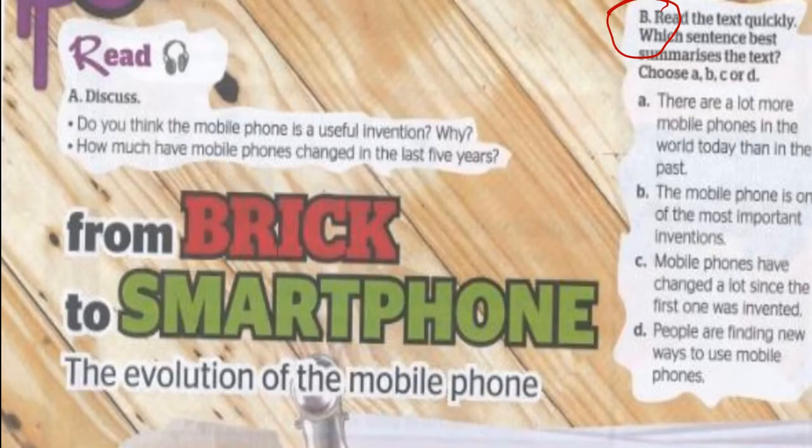From brick to smartphone, the evolution of the mobile phone. In 1973, Martin Cooper invented a portable mobile phone. It was the Dynatac, and in 1983 it was available in shops. Dynatac phones were large and weighed about a kilogram. They were also very expensive, but people used to buy them like crazy.